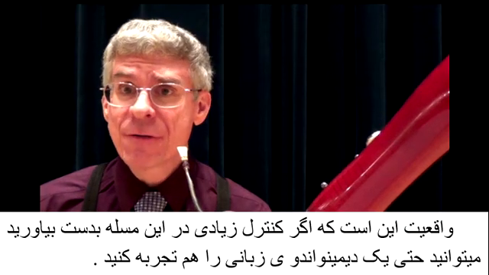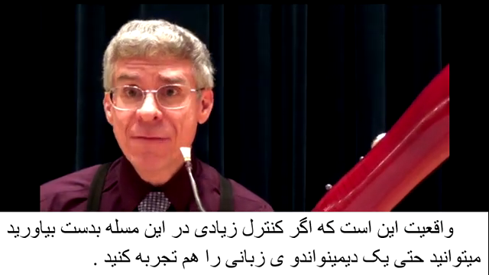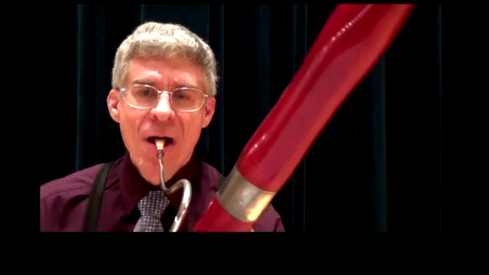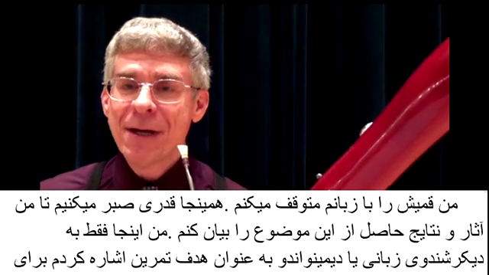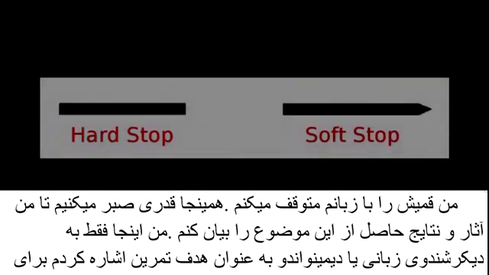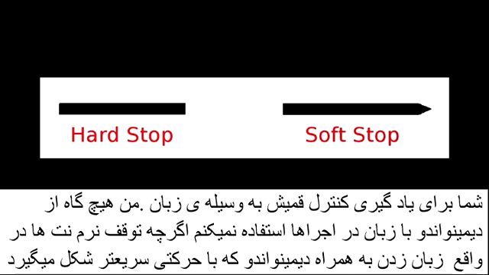In fact, if you gain enough control of your tongue over the reed, you can even create a tongued diminuendo. I'm stopping the reed with my tongue. Let's stop here for a moment and let me explain this concept further. I only demonstrate here the tongued decrescendo or diminuendo for the purposes of practice and for you to learn to control your tongue on the reed. I never do this slow stop in performances.